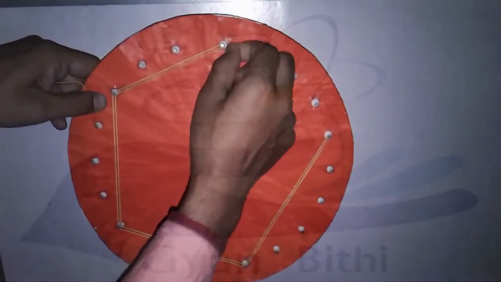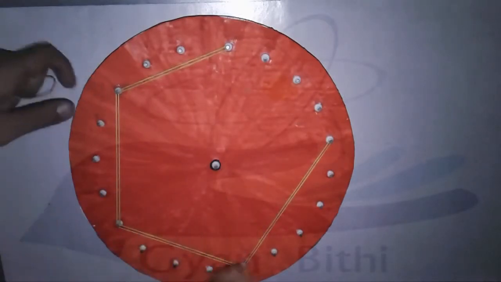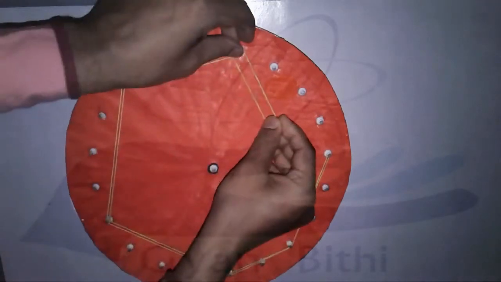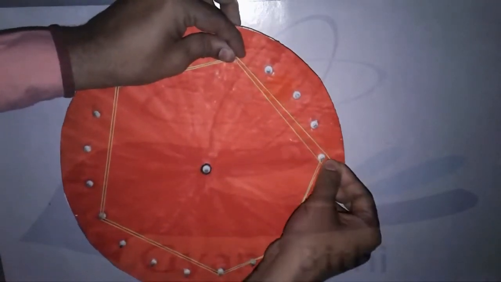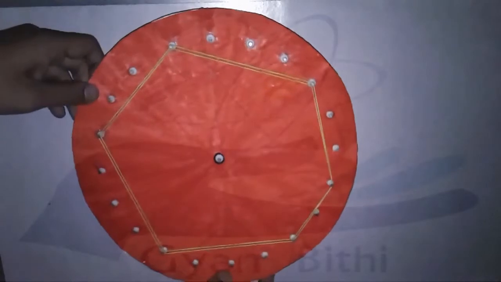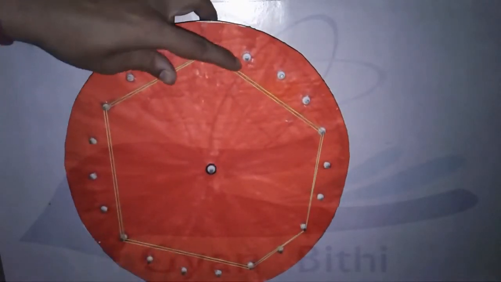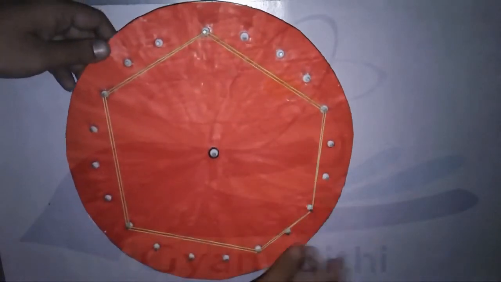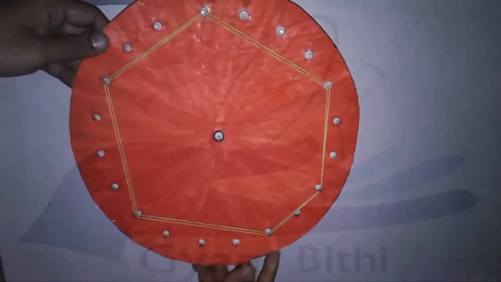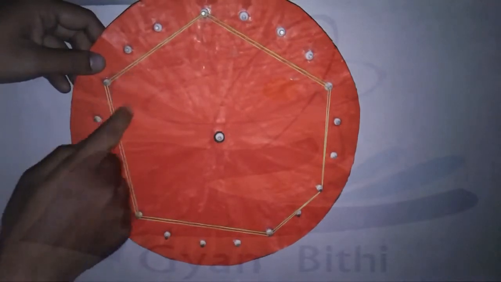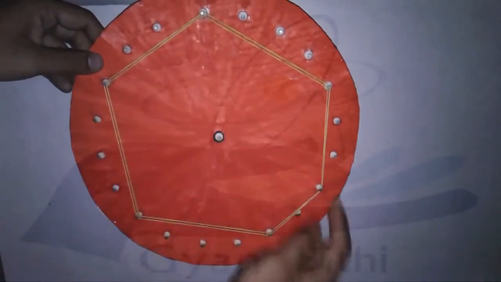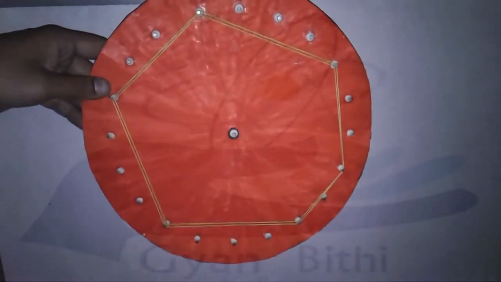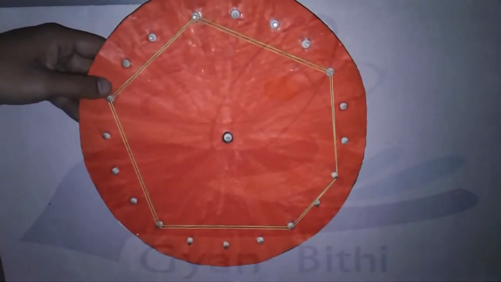And you can also make a hexagon with this. This is nothing but a hexagon. 1, 2, 3, 4, 5, 6. This is a hexagon. And you know that the sum of all the angles of a hexagon is equal to 720 degrees, and you can easily check it by a protractor.